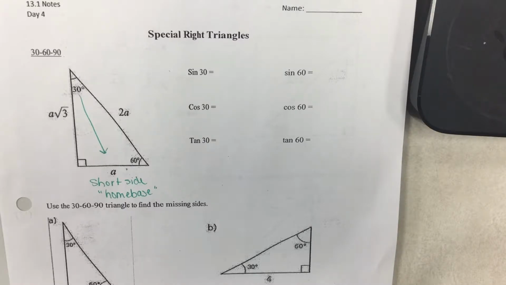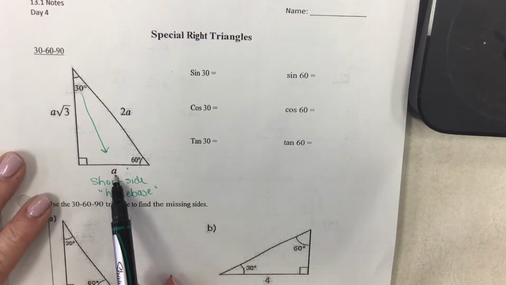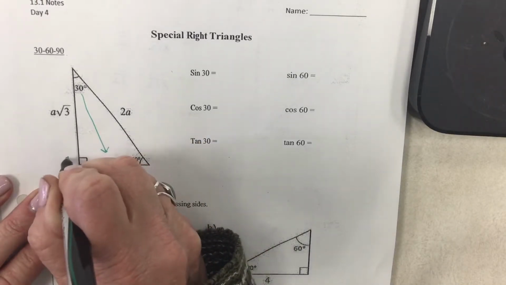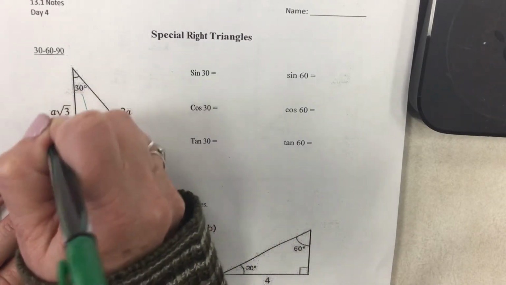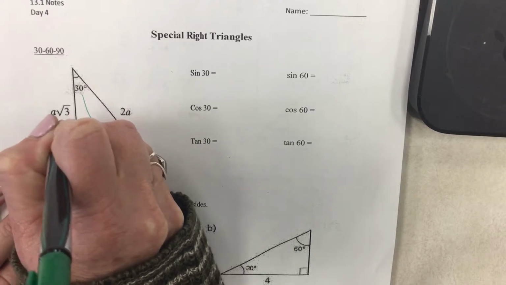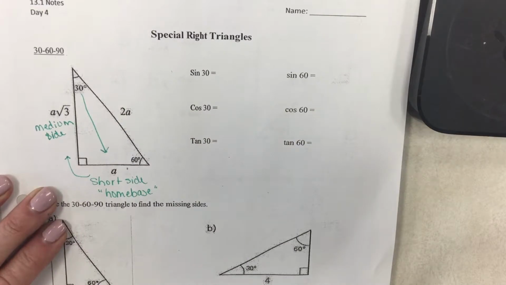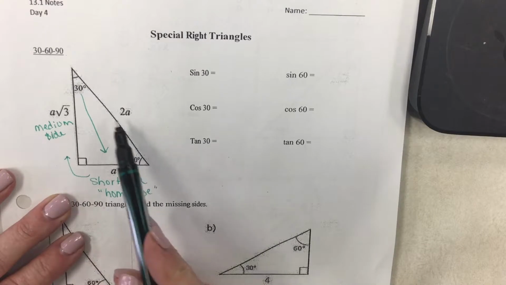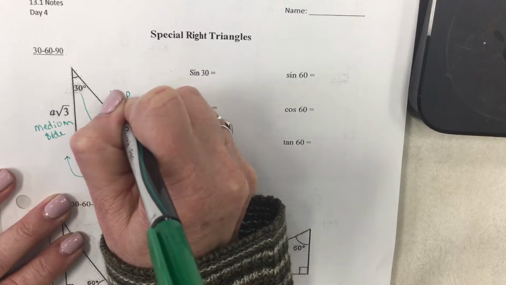Mrs. Meyer, what the heck are you talking about? Here it is. So our short side is A. Could be X, could be 3, could be 525, okay? But we're going to call it A. If I want to go that way, that's the side that is opposite 60 degrees. We're going to call this the medium, for lack of a better word. I almost called it medium leg. We're just going to call that medium because this is short. Then we have the hypotenuse, our largest side.